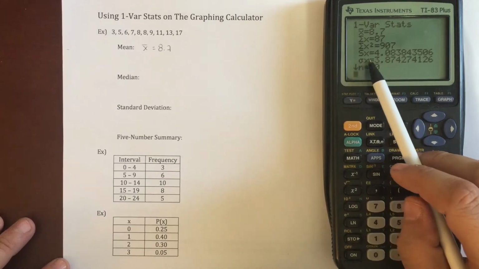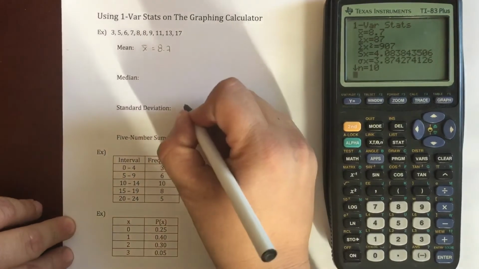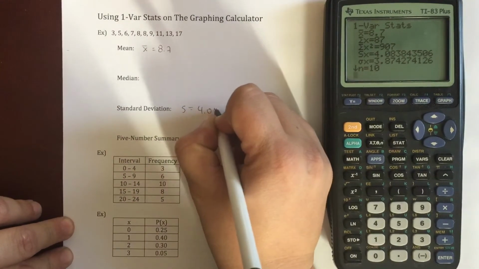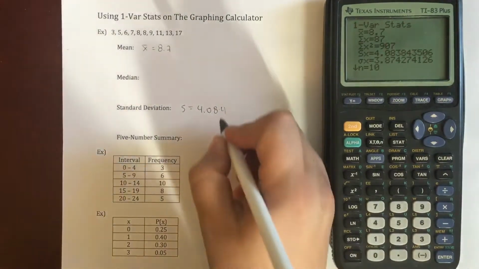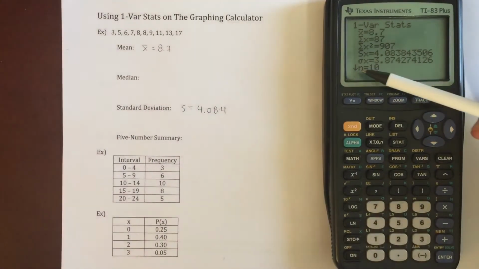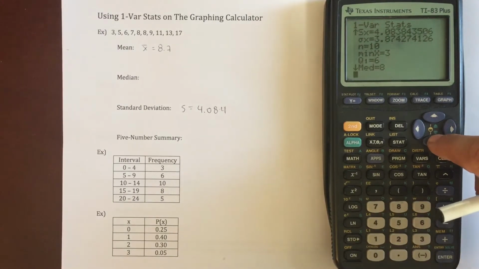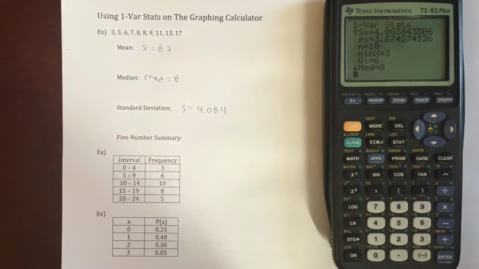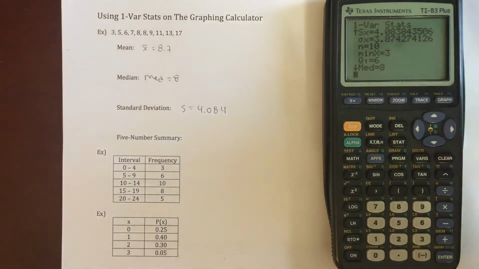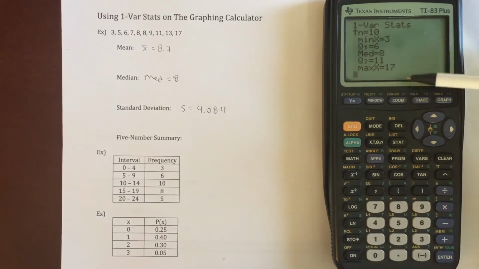Right here, S sub X, is the standard deviation. So I have a standard deviation of 4.08, and we'll round it to 3 decimals. So 4.084. To find the median, see this arrow button? That tells me I have more information. So if I arrow down, right there, MED, that's the median. And then the 5-number summary is also sitting here. If I keep arrowing down, the minimum, Q1, median, Q3, and the maximum is all sitting right there for us.